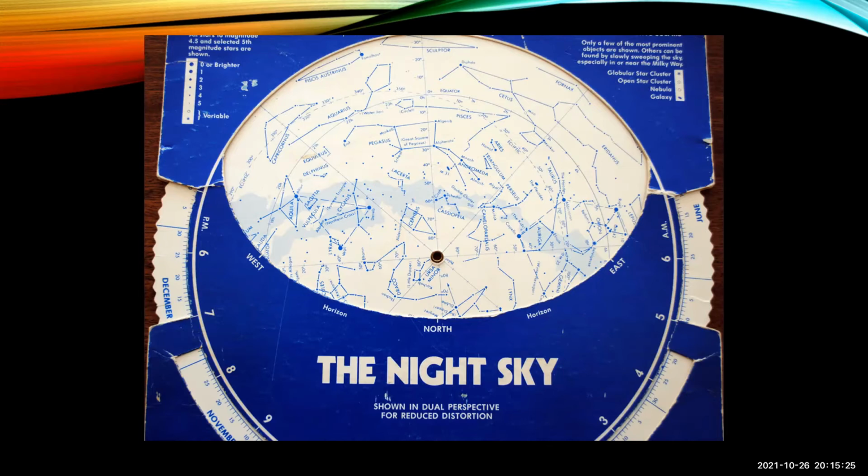If you knew the constellation of Orion looked like this, you would look at this chart and go, oh, I know what that is. Or Auriga, that's another good one. That's easy to identify. And so on. So there's a planisphere. This planisphere is over 40 years old and it still works. It's great.